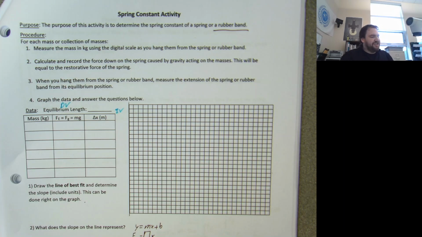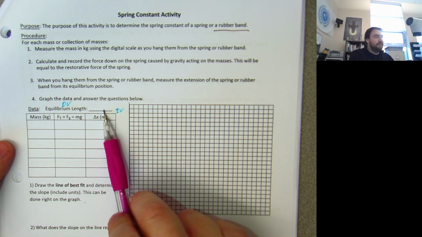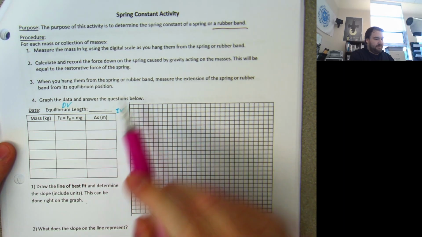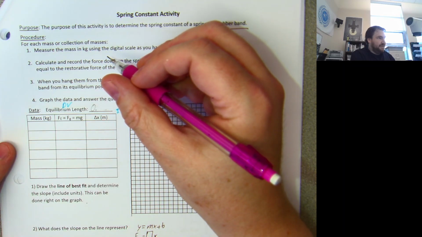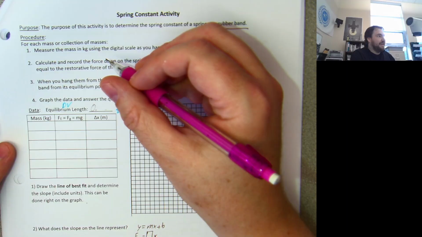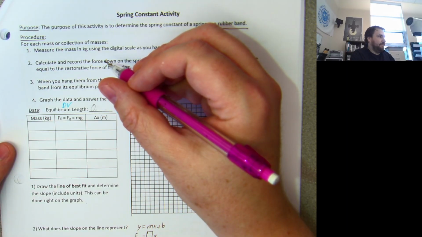Were you graphing extension or total length? I have mg for the y-axis and meters for the x-axis. Yeah, but so what was your equilibrium length? 0.40. Was I supposed to write that down too? Yeah. The equilibrium length is the base length of your spring.